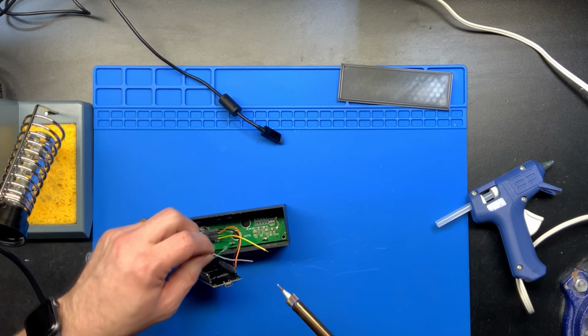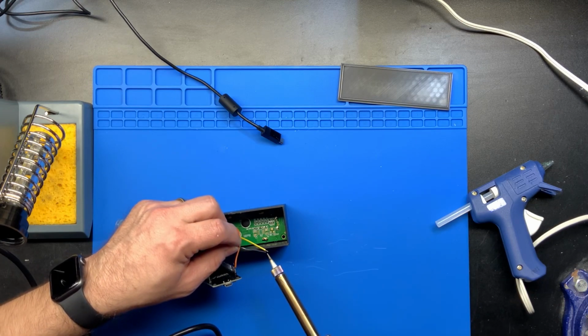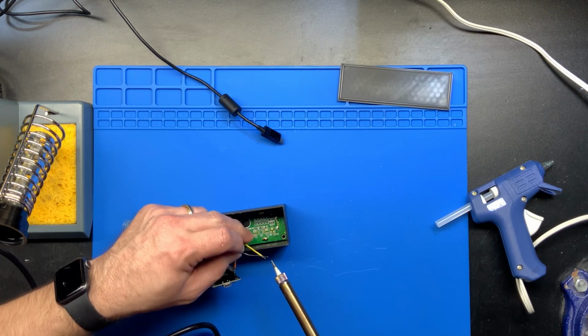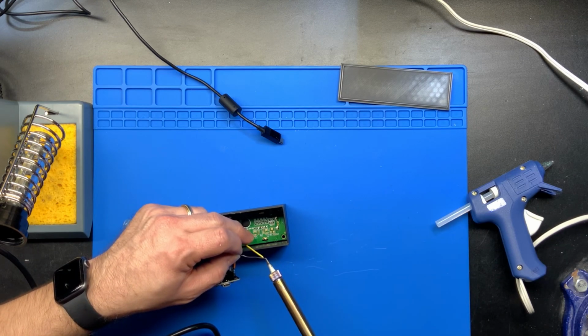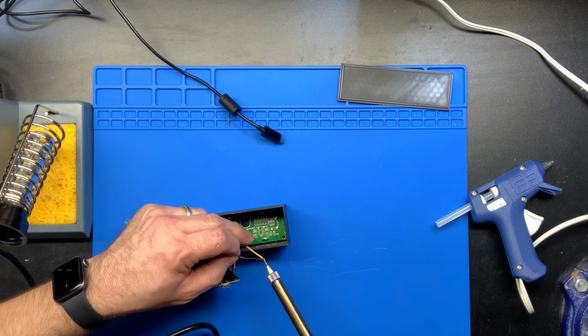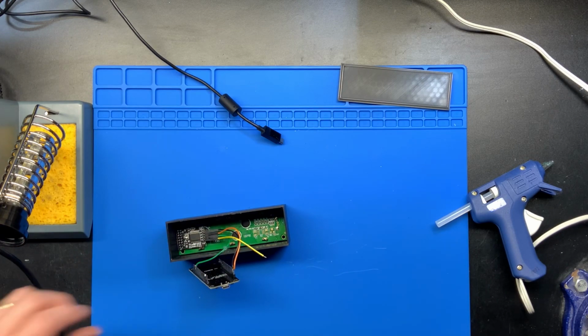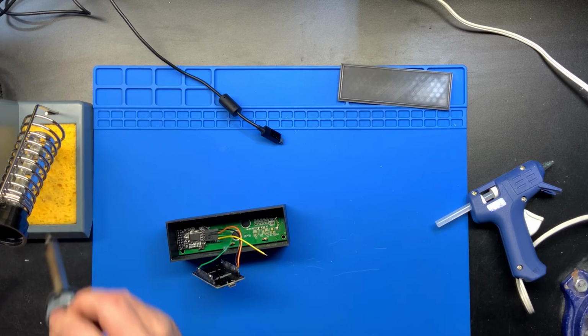Alright, so I'm going to put some tin on the cable here. There we go. Perfect.